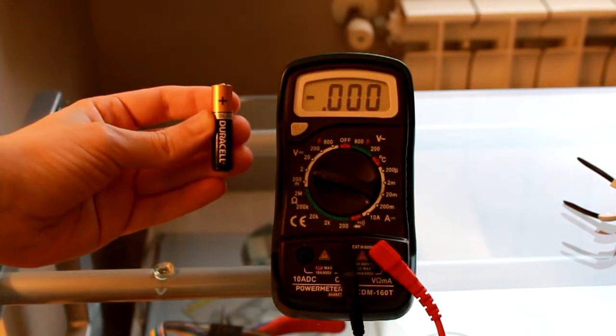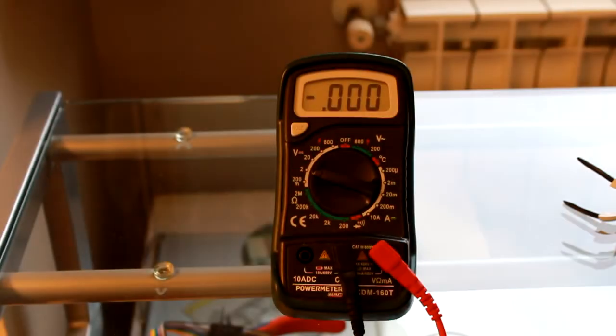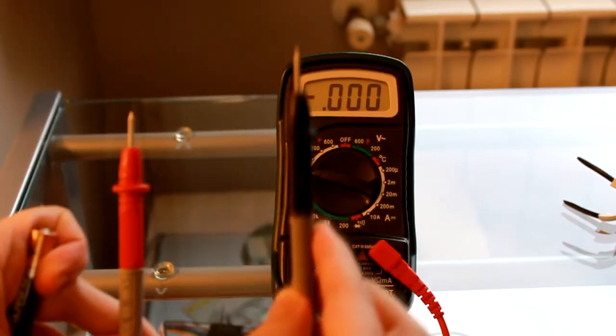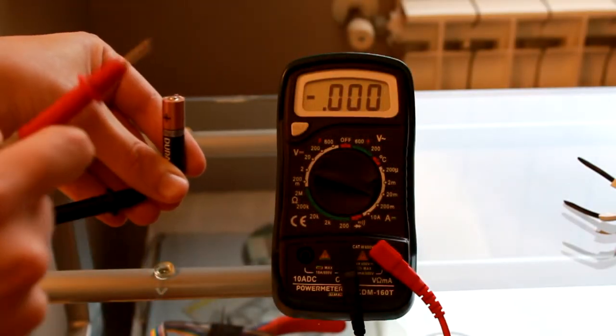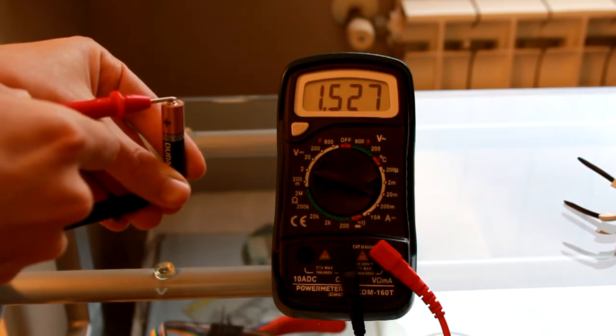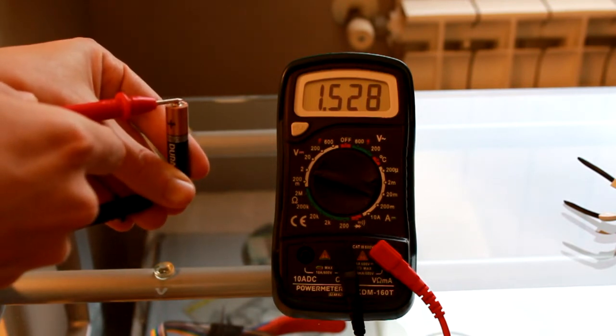This is a 1.5 volts battery. Let's see what happens if I try to measure the voltage across it. I'll place the black probe, so the reference, on the bottom of the battery, and the red probe, so the point of interest, on the side labeled with a plus. What we measure is, well, about 1.5 volts. What did you expect from a 1.5 volt battery?